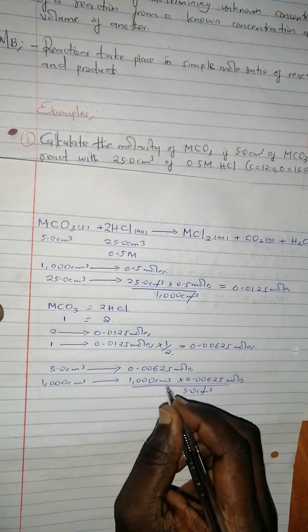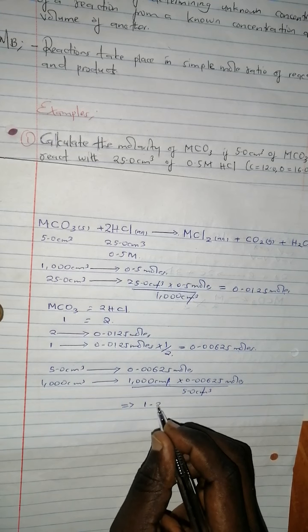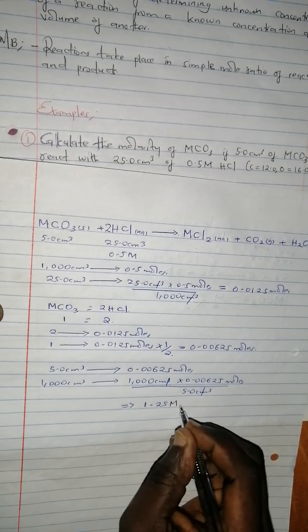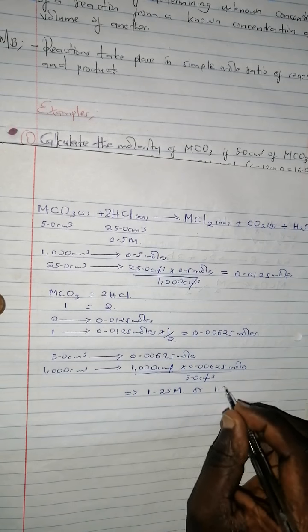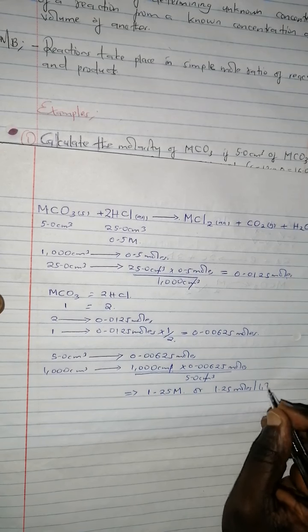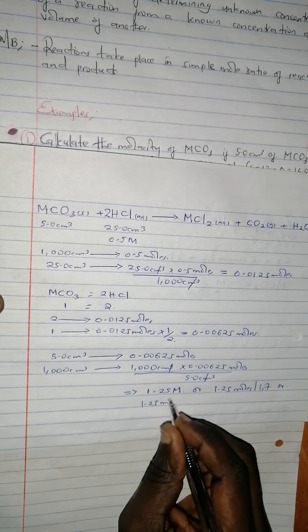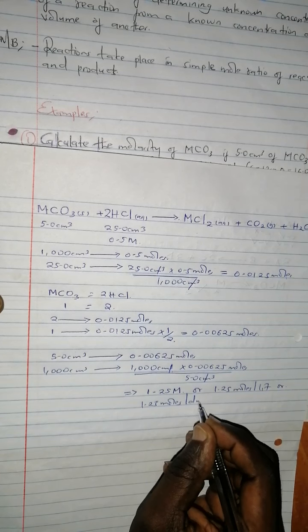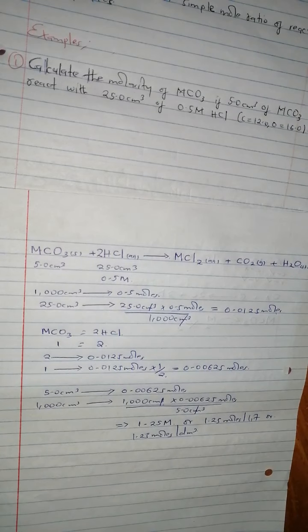Now, when I calculate that in my calculator, I will have 1.25 moles, or molar, not really moles, but molar. Or I can say 1.25 moles per liter, or I can say 1.25 moles per decimeter cube. So that is how simply I handle such a question when I'm asked.